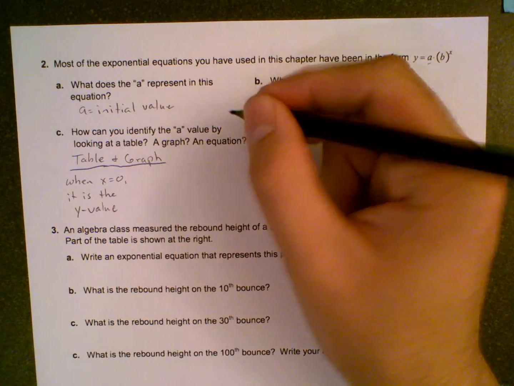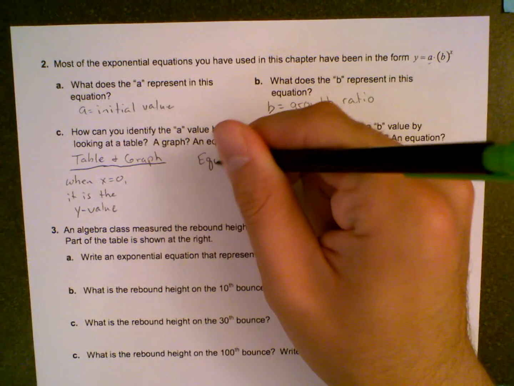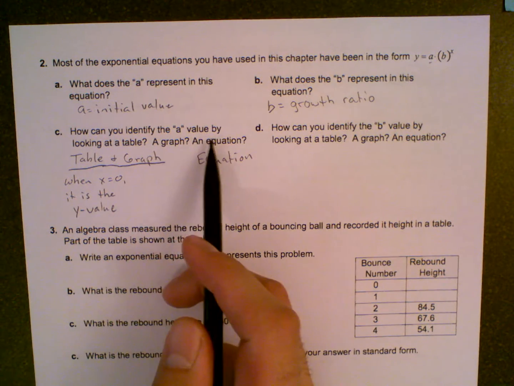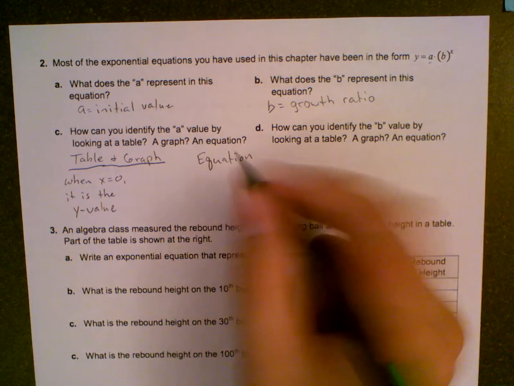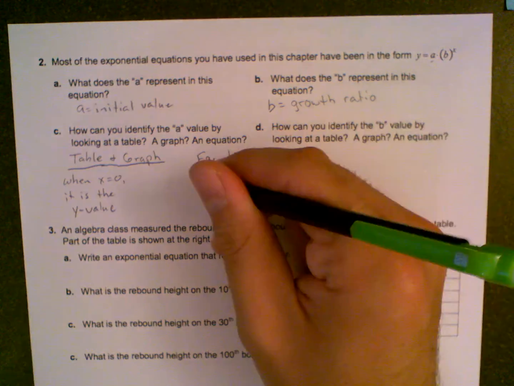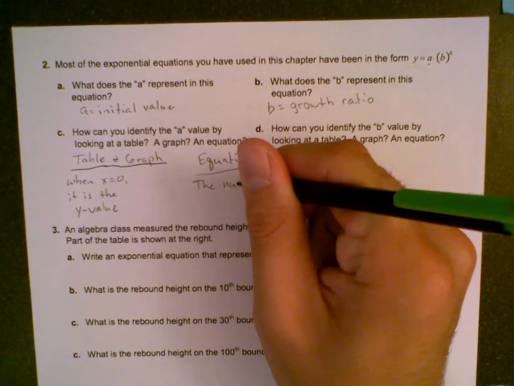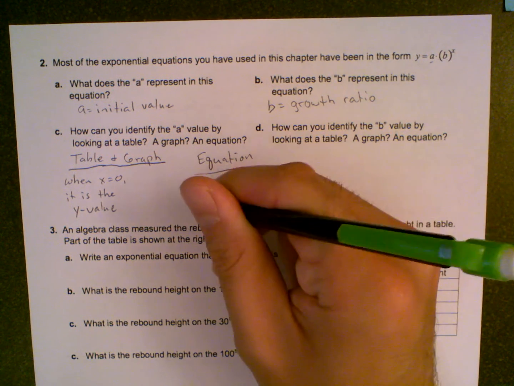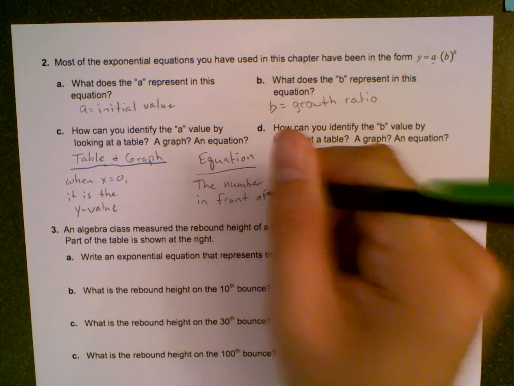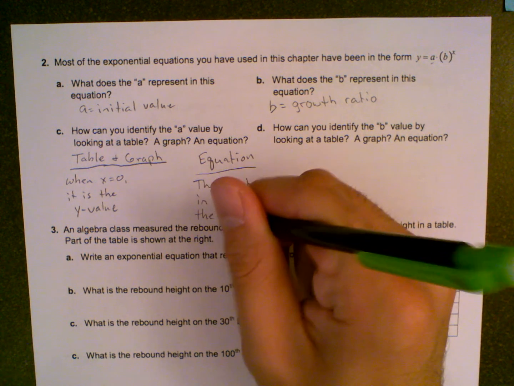In the equation, it's a little bit different, though. So how can you identify the a value by looking at the equation? Well, my a value is going to be what's in front of the parentheses. So it's the number in front of the growth ratio.